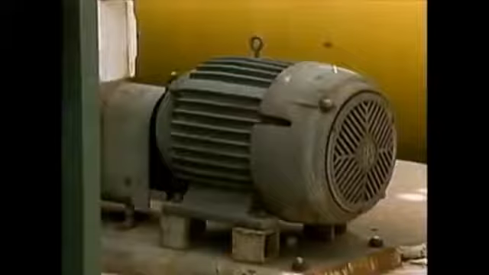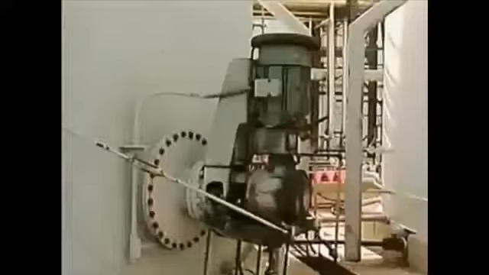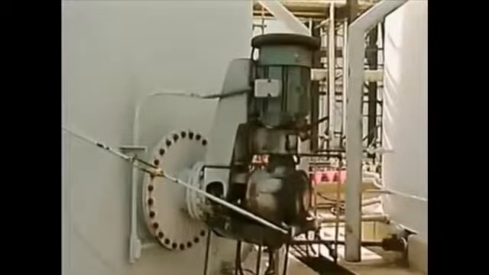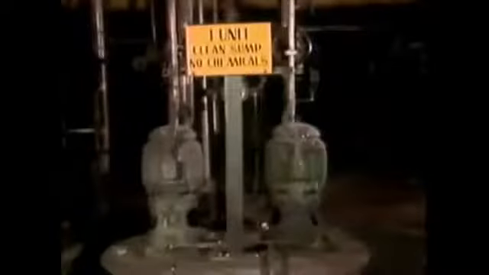This motor is designed to be mounted horizontally, but not all motors are mounted horizontally. In some situations, motors are mounted vertically to drive vertically mounted shafts. For example, these vertically mounted motors drive sump pumps.